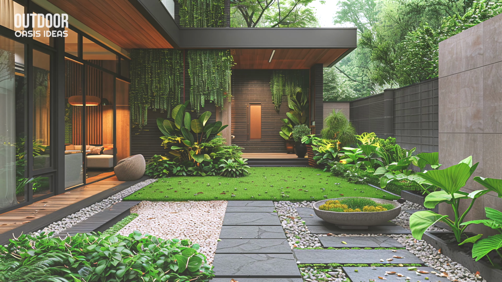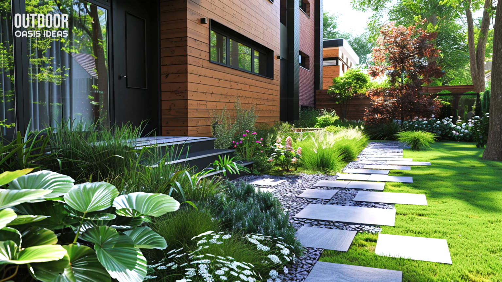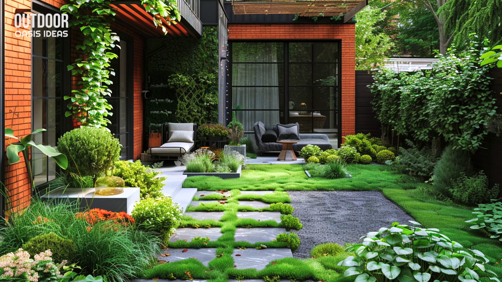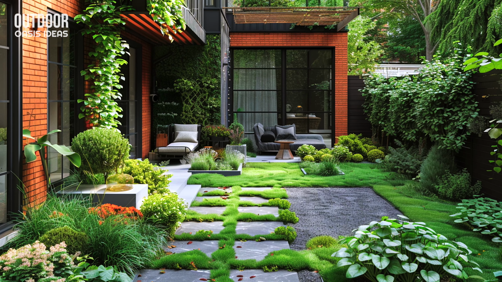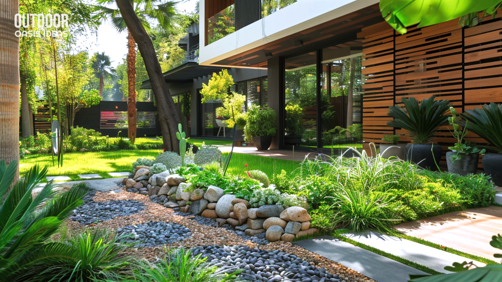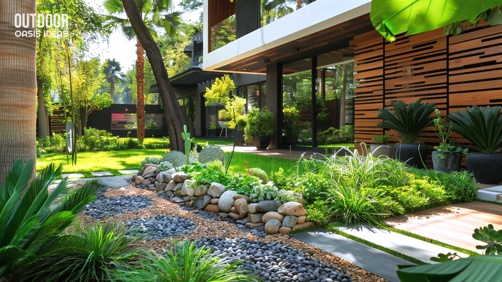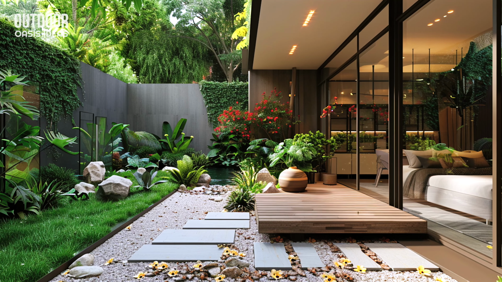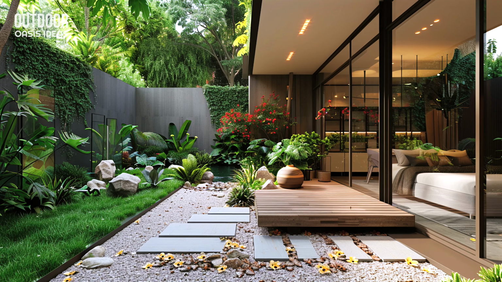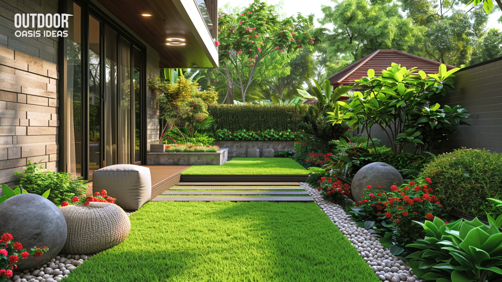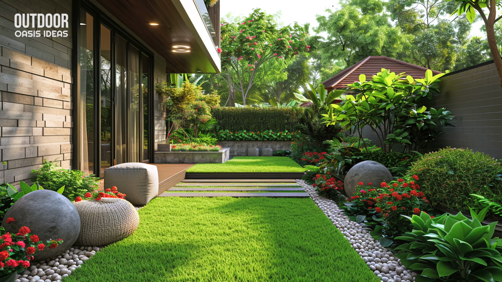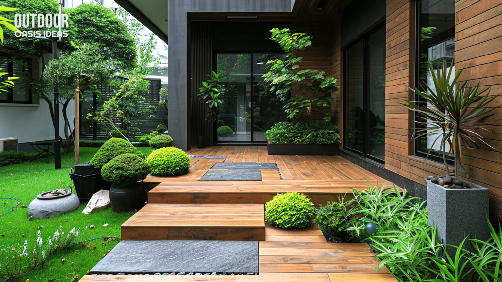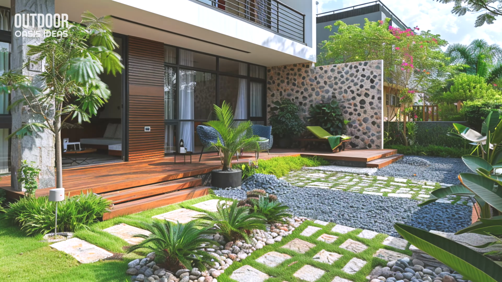Now, let's talk about creating cool, shaded areas for relaxation. A pergola, or arbor, covered in vines can provide a beautiful, natural canopy. Try climbing plants like wisteria, grapevines, or climbing roses over these structures to create a living roof that provides shade and beauty.